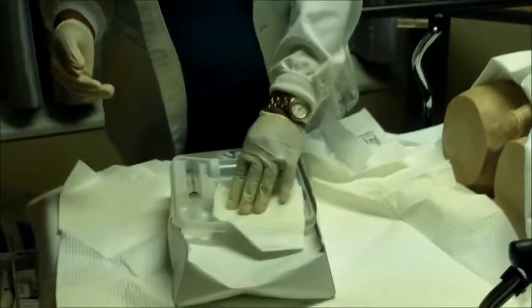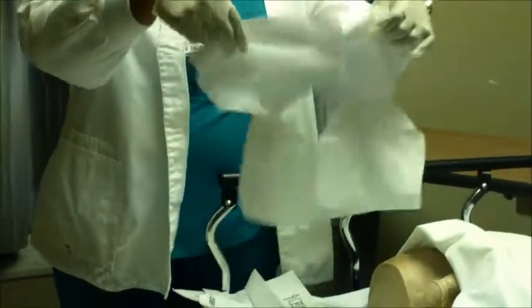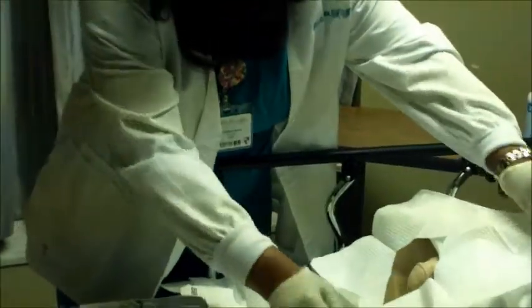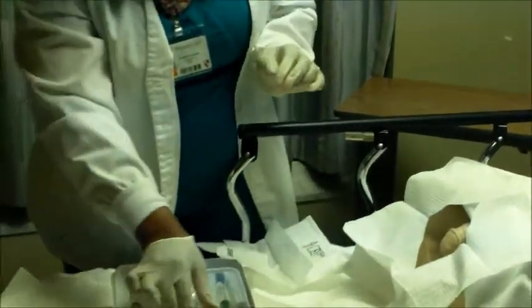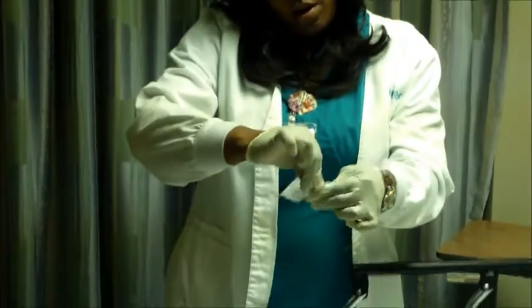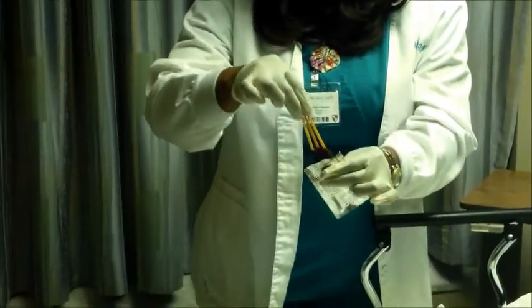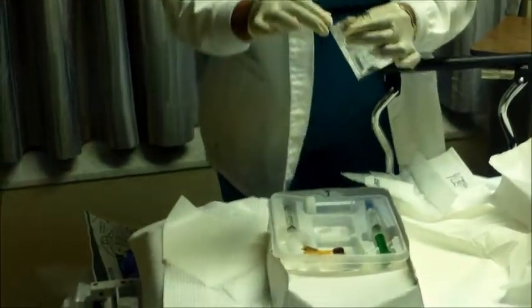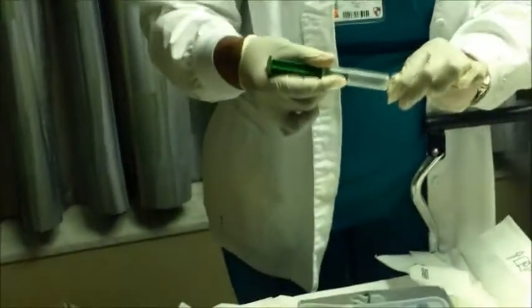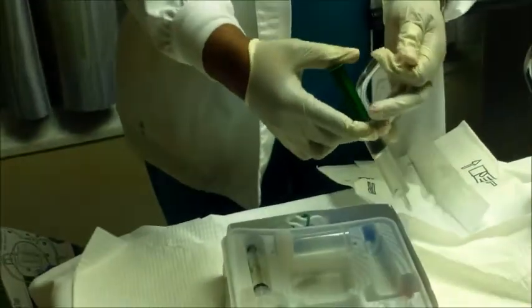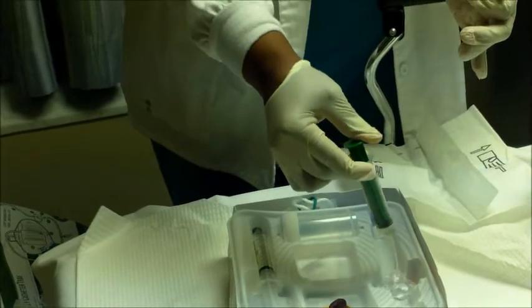Okay, now I have a drape. Now, I have my betadine. I want to open it, dispose of it, and go ahead and pull these 3 out. I have my lubricant, which I'm going to squirt in the tray.